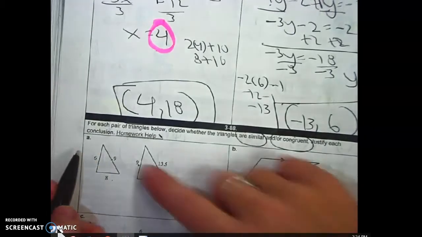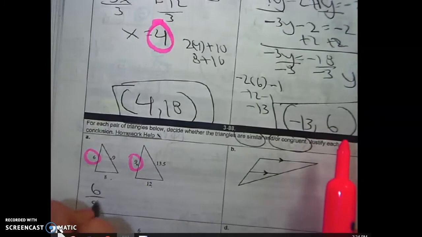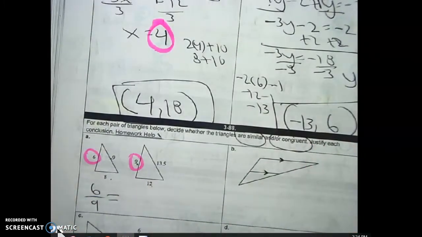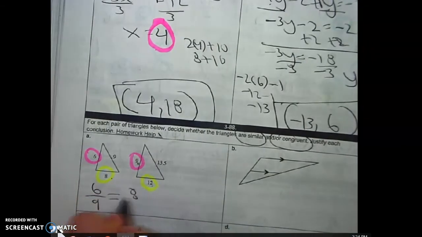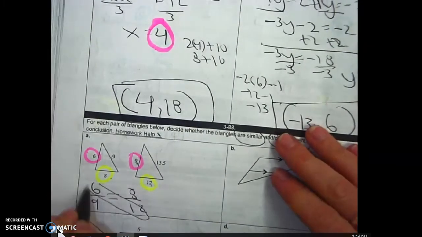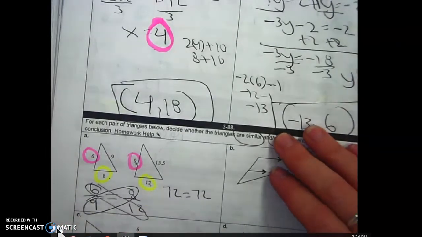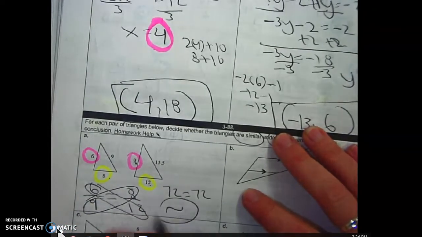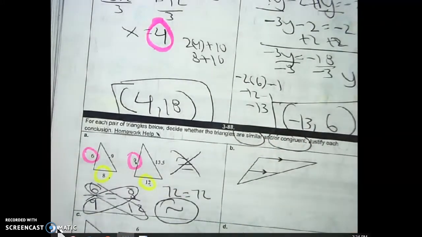So I want to check ratios. So that means I'm going to go 6 to 9 is the same as 8 to 12. So I multiply and I see if it works. That's 72 and that's 72. So they are equal, which means they are similar, but they are not congruent. Congruent means exactly the same.